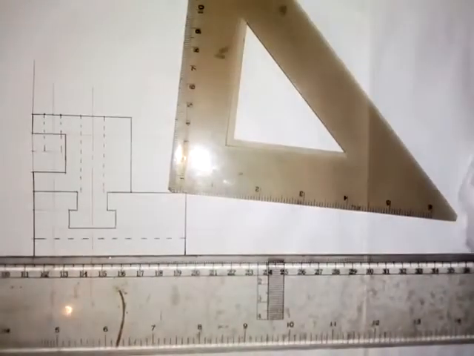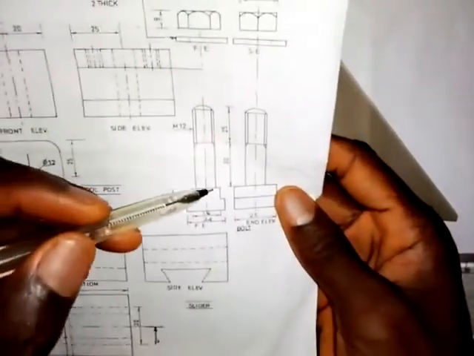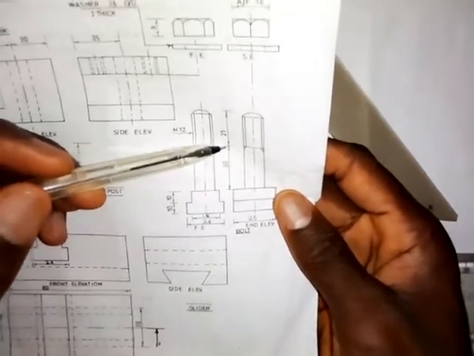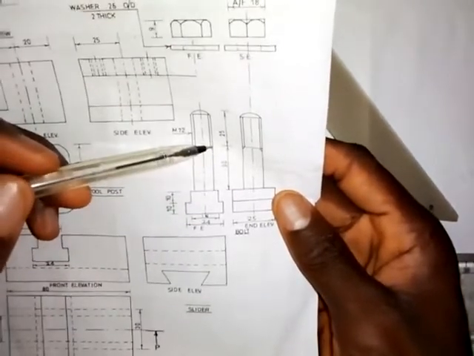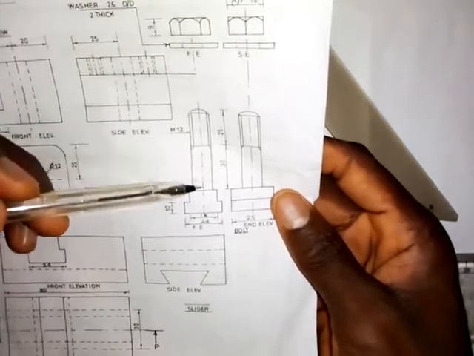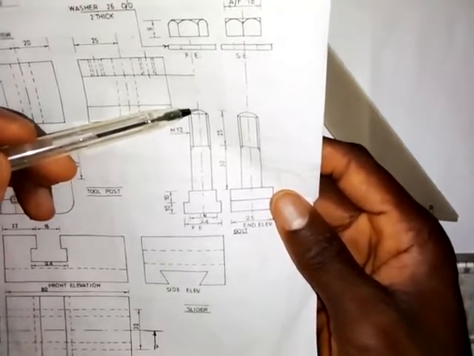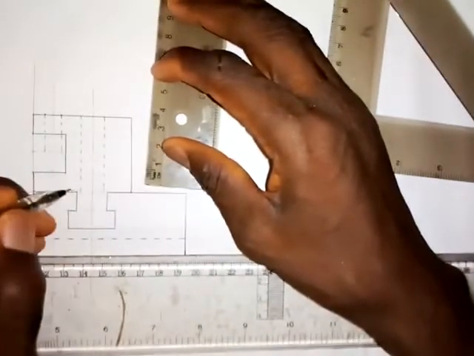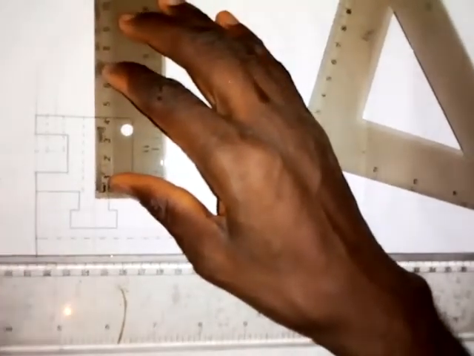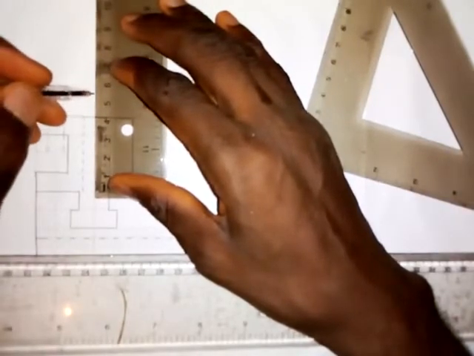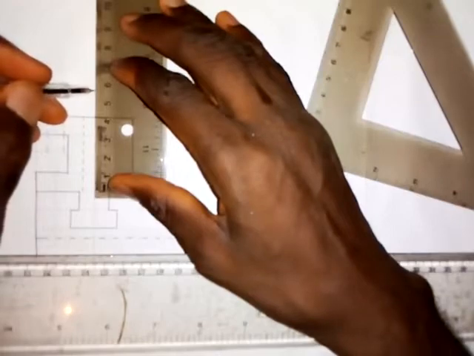So what we just need to do now is look at the total height of this T-bolt. From here to here is 30, and from here to here is 25. So 30 plus 25, that is 55. So we take a measurement of 55 from this point. So this is 55 millimeters.